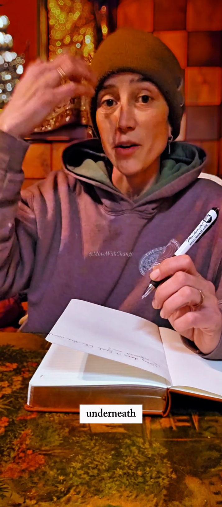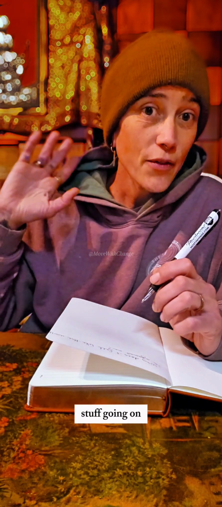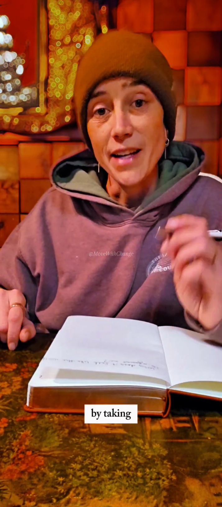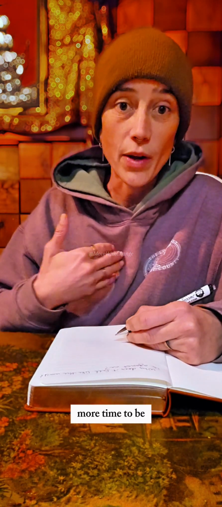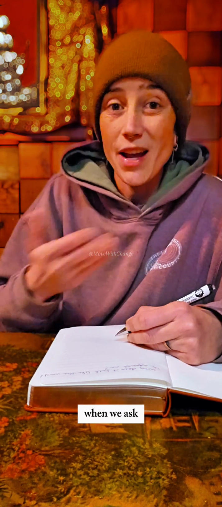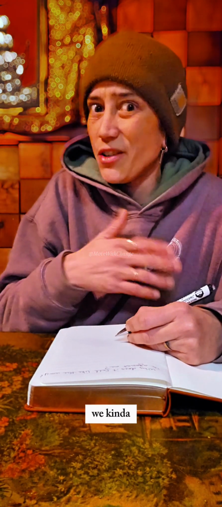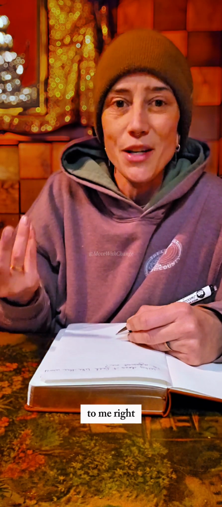It taps into the messages and the things that we hold underneath our busy frontal cortex conscious mind, right? When all the static of thinking is happening, there's still stuff going on back here. By taking the time to write with your non-dominant hand, it, one, affords you more time to be with the feeling, with the response that you got. A lot of times when we ask ourselves questions and a response comes up, we kind of just move on because it's just me responding to me, right?